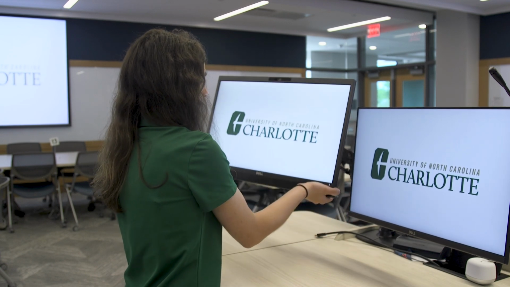There are also buttons on the podium beside the keyboard and mouse tray that allow you to adjust the height of the podium.